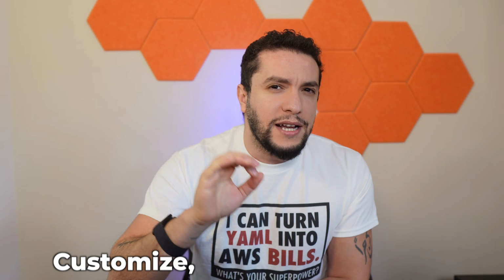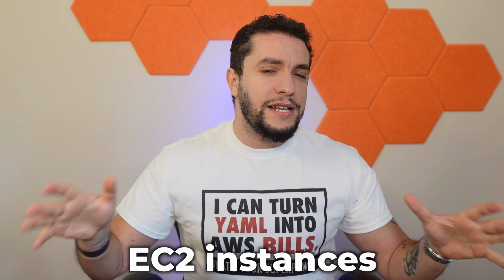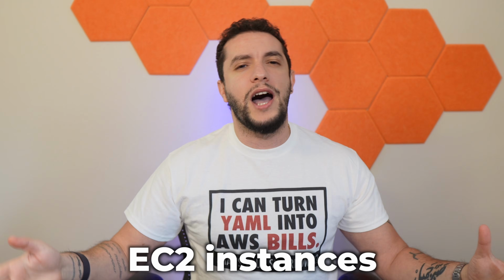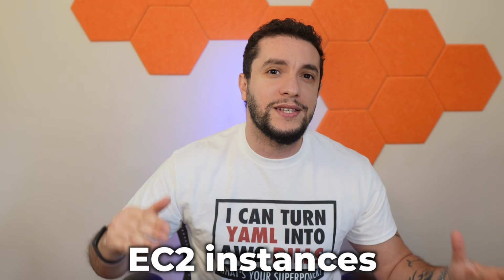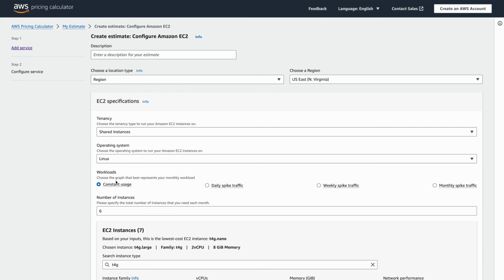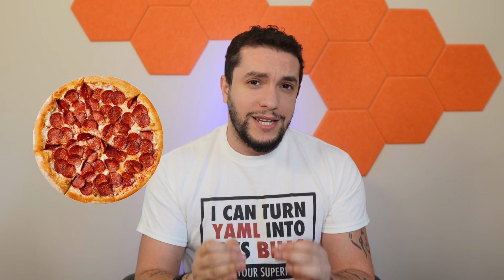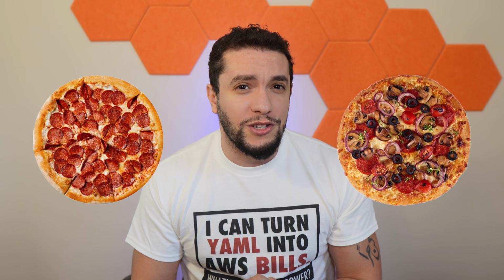Tip number 2, customize, but keep it simple. Let's talk about EC2 instances, essential and arguably the most used service in AWS by a long shot. Now, when configuring these bad boys, remember, simplicity is your friend. Shared tenancy, constant usage, and avoiding the bells and whistles can save you big time. Think of it as ordering a pizza. Do you really need all those extra toppings?